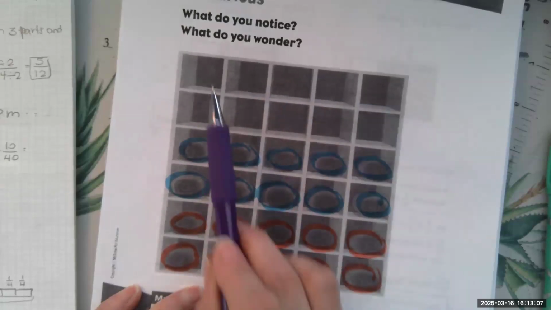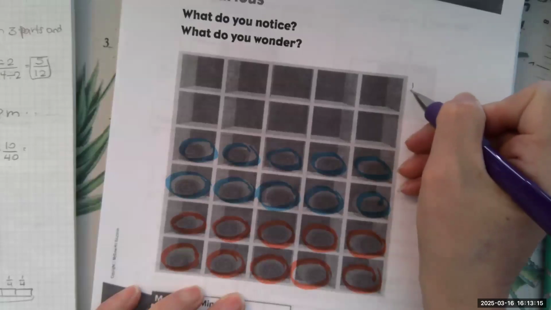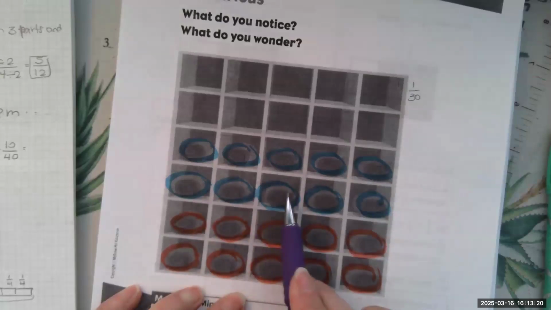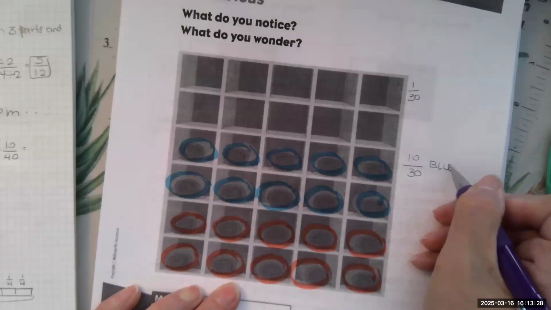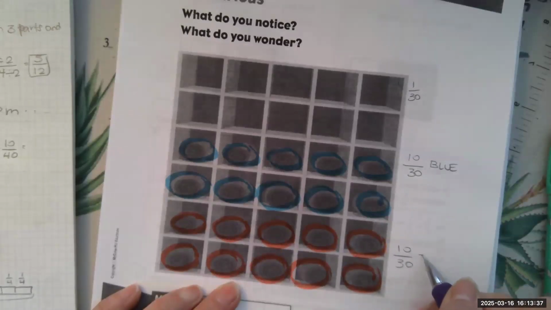So we have 1, 2, 3, 4, 5. 1, 2, 3, 4, 5, 6. So 5 times 6, we have 30 cubbies. So each one of these is 1/30th. Well, we have 1, 2, 3, 4, 5, 6, 7, 8, 9, 10. 10/30th blue. And 1, 2, 3, 4, 5, 6, 7, 8, 9, 10. 10/30th red towels.